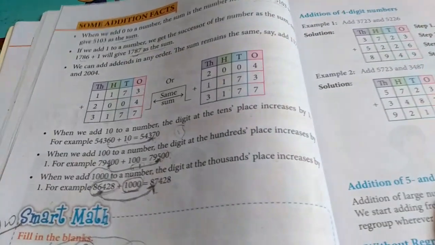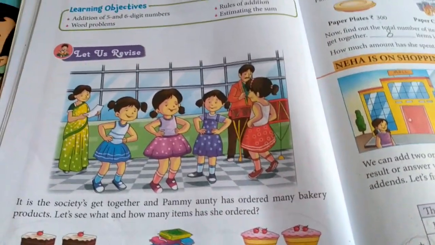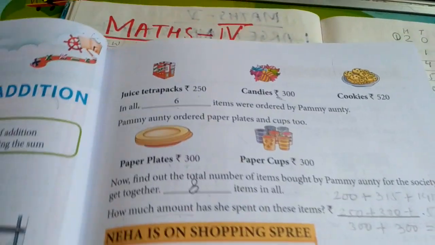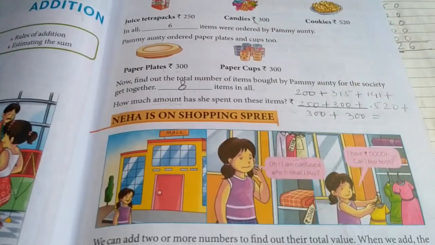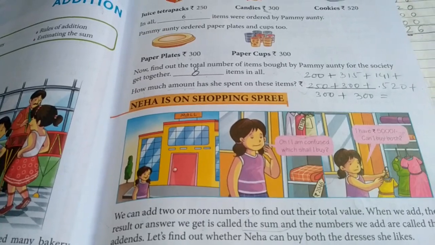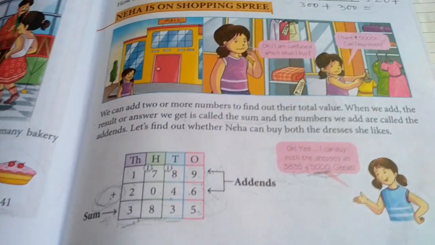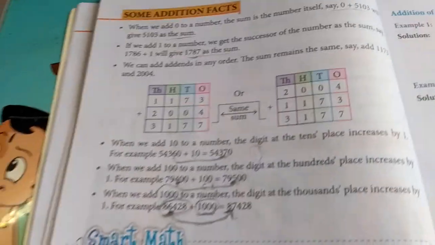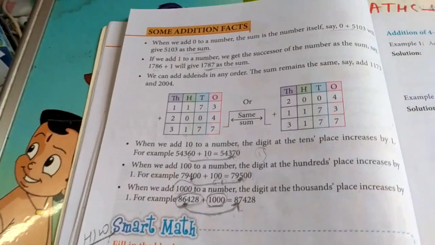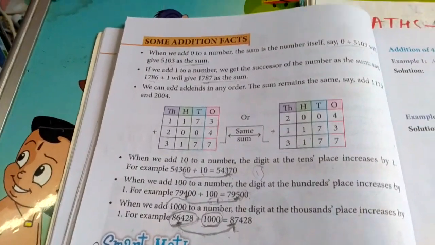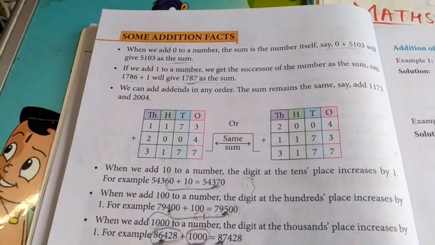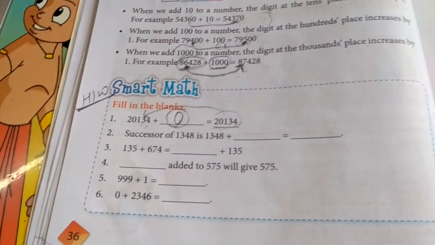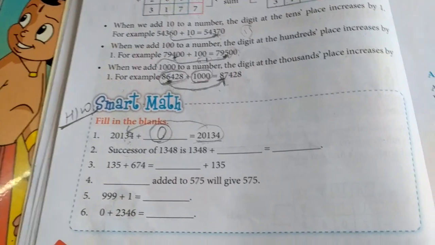So in this portion of the video, kids, we have studied addition through some pictorial examples: how the rules and facts of addition help us to estimate, to solve problems, and to do calculations in our daily life. And this one exercise I have given you as homework.